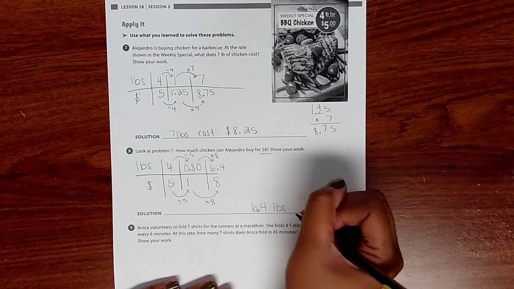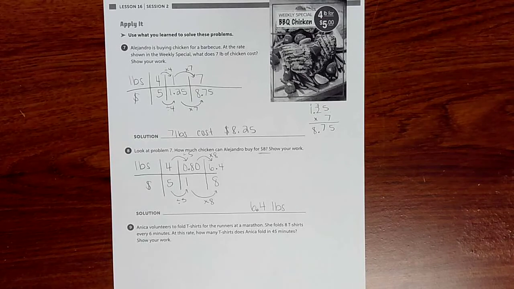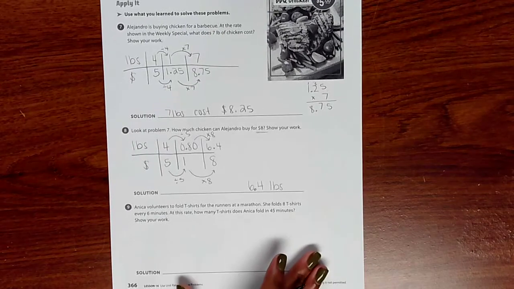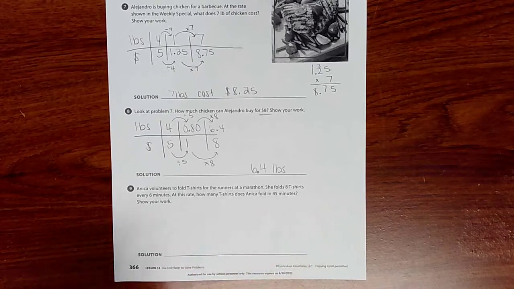pounds of chicken. Okay. Last but definitely not least, let's talk about Annika. So for number 9, it says Annika volunteers to fold t-shirts for the runners at a marathon. She folds 8 t-shirts every 6 minutes. At this rate, how many t-shirts does Annika fold in 45 minutes? Please show your work. With this problem, again, look at what you're comparing.